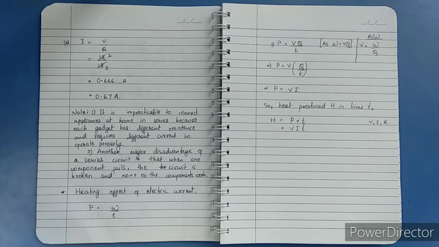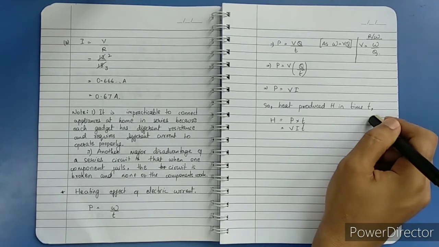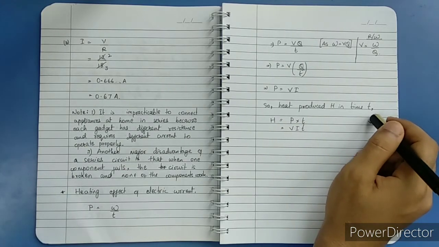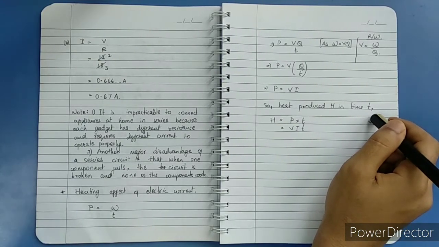Out of these three things, in our houses, in which connection are we doing it? We are doing it in parallel connection. Series is not very feasible, so that is why in our homes we use parallel connection. And in parallel connection, the voltage remains constant. As voltage remains constant, it is not a variable here.